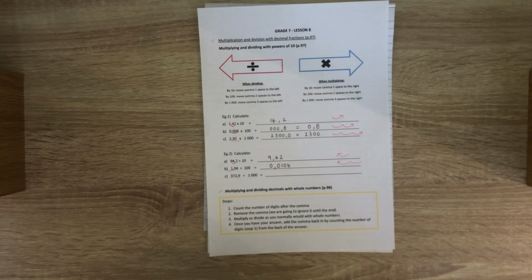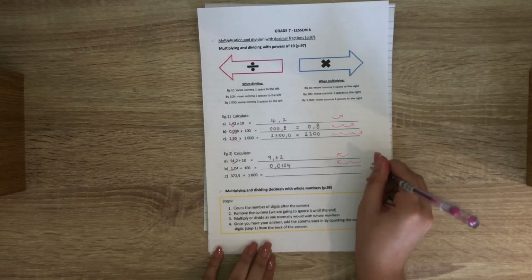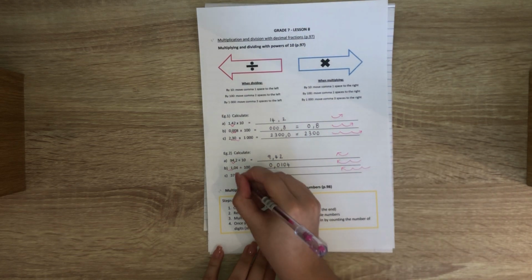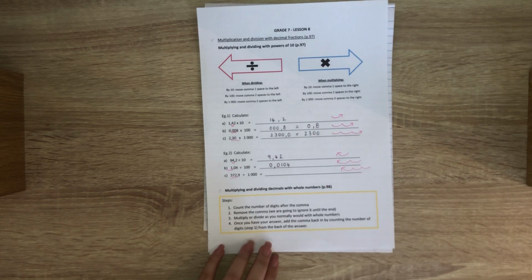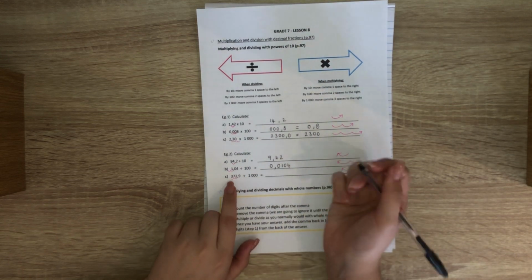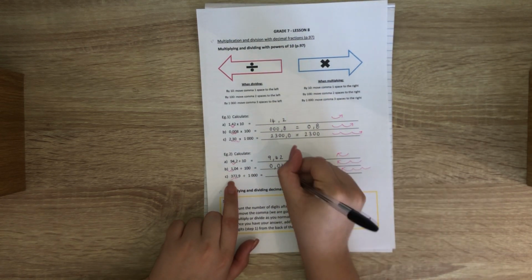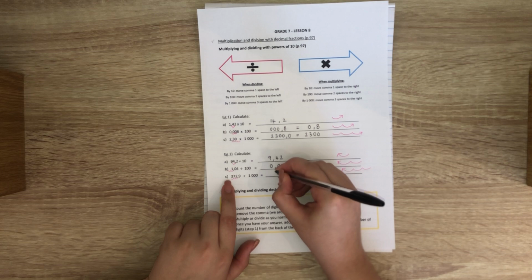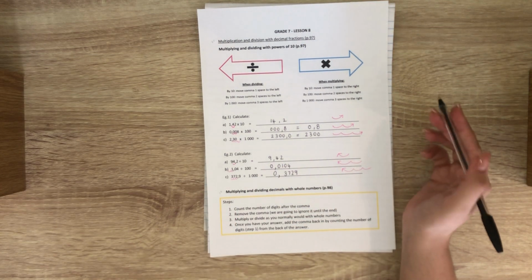The last one, 372,9 divided by 1,000. 1,000 is 3 zeros, so we move 3 spaces to the left. So it's 1, 2, 3. There's no open buckets, but the comma moved to the front. So it's 3, 7, 2, 9. Again, we can't have no whole number, so we're going to put in a 0.